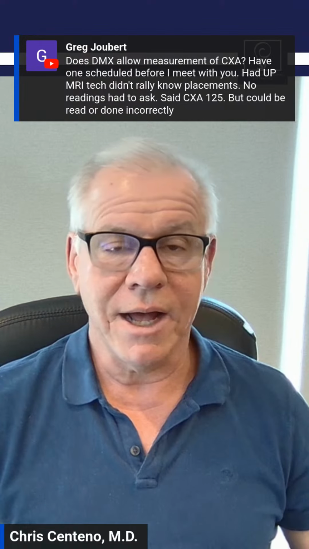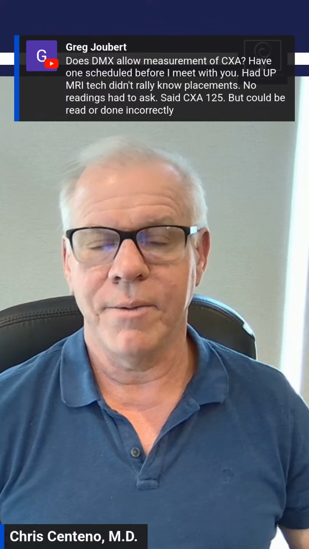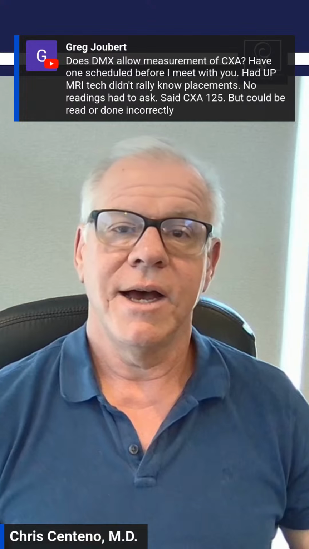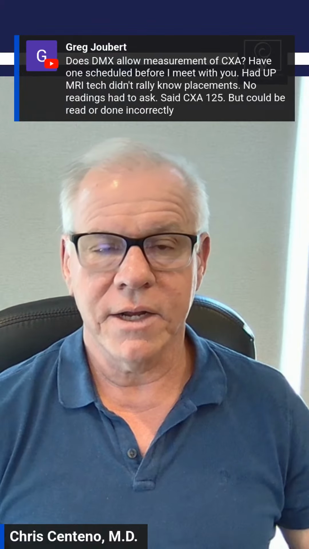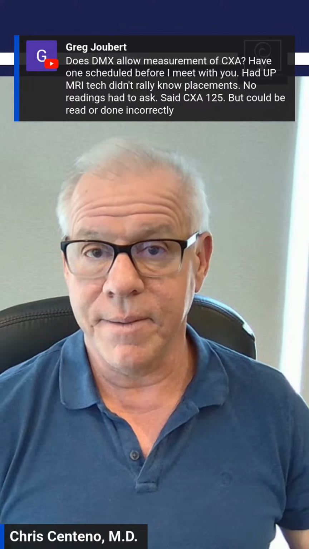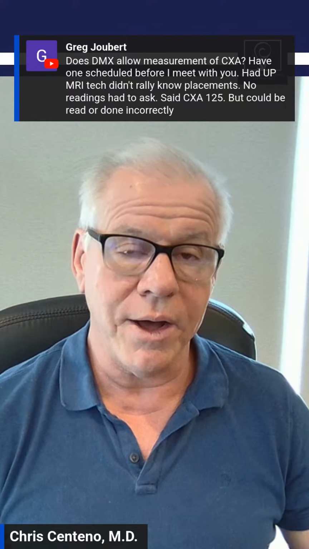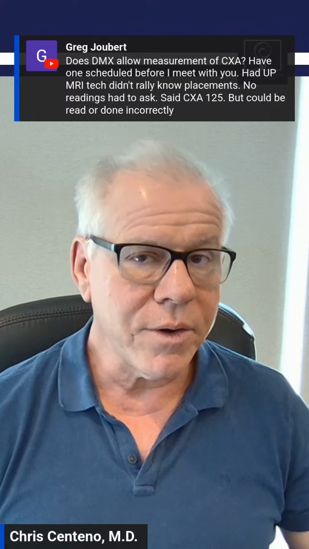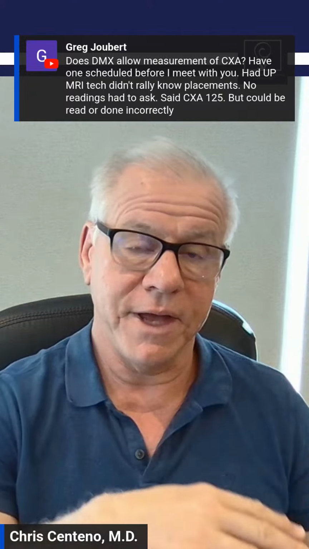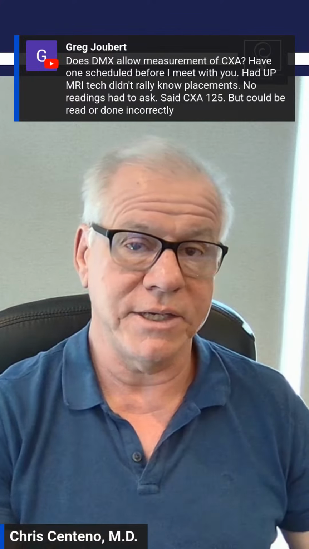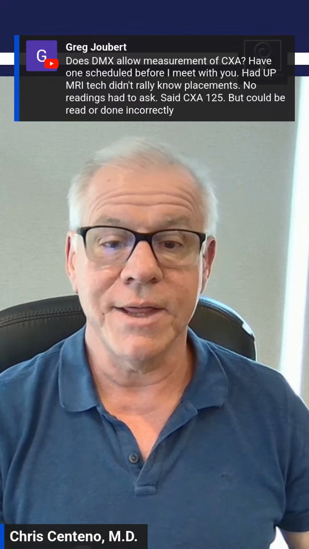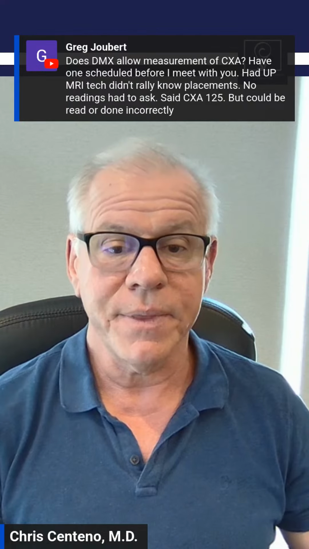DMX doesn't really allow for measurement of CXA with any accuracy, nor do flexion extension x-rays. The reason is it's very hard to see the basion. Now, some flexion extension x-rays or some DMXs may be easier to read a CXA on. But in general, the most accurate way to get a CXA would be something like a CT scan, preferably with flexion extension. Usually that's a flexion extension CBCT, or an upright MRI with flexion extension. That can get an accurate CXA.